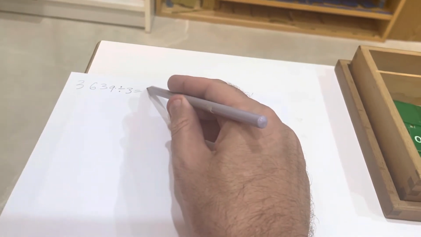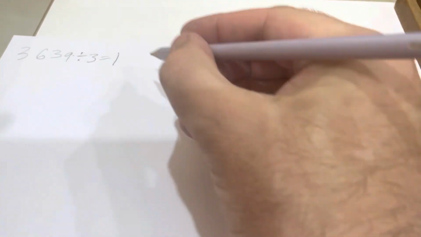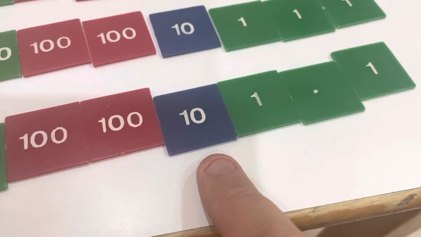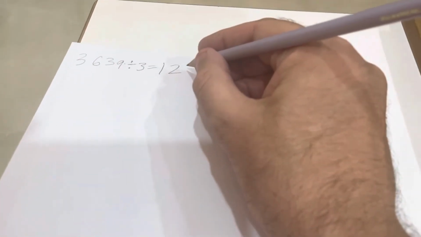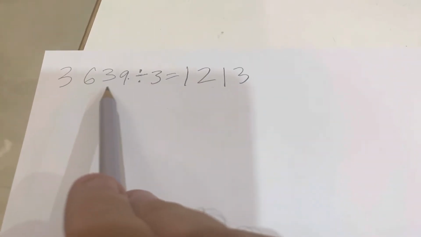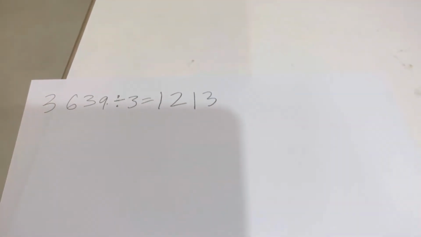I'm looking at my phone and trying to write 200, 10, and 3 1s. So 3,639 divided by 3 equals 1,213.